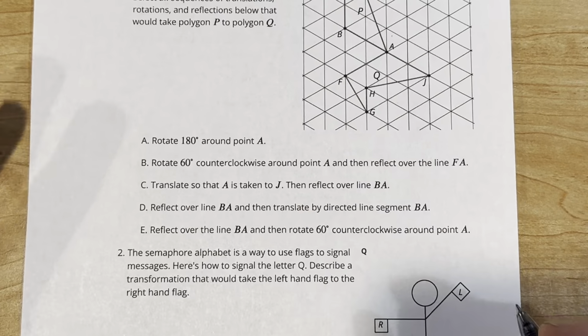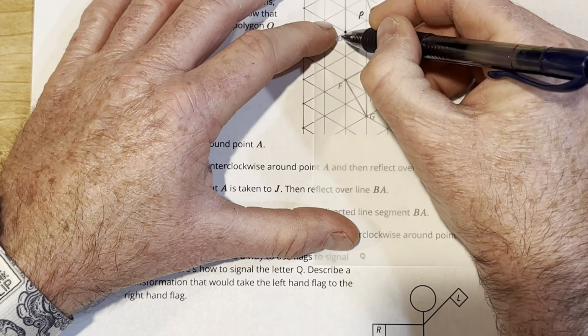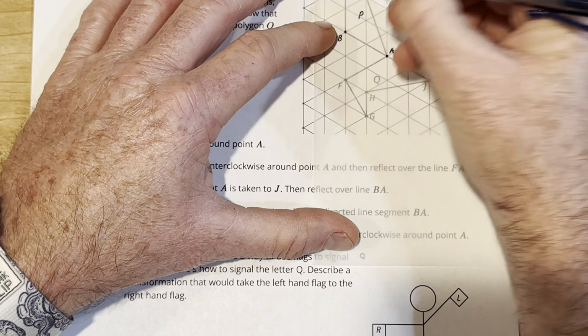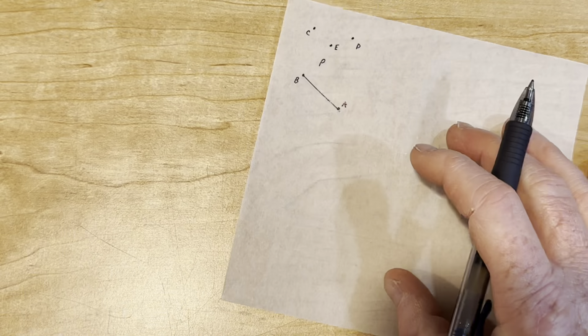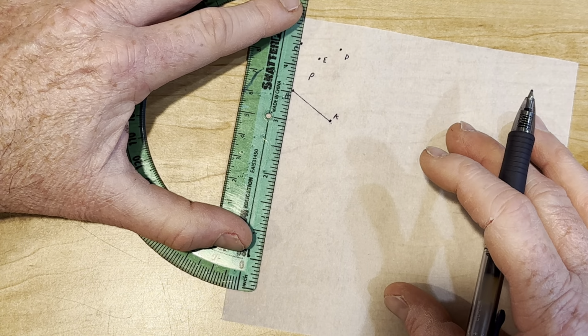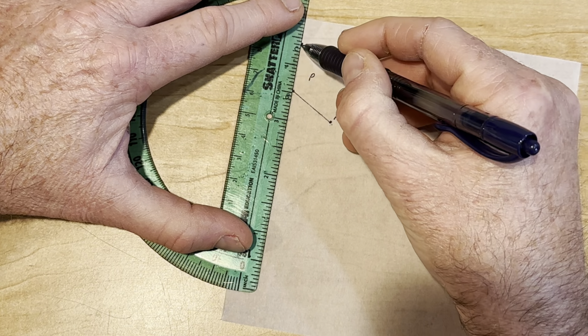So what you want to do on this is trace P with patty paper. So there's P. Get all the points: A, B, C, D, and E. I just like to trace even the letters specifically. And then I connect the dots like so. I don't try to hand draw the line segments. I do use a straight edge.